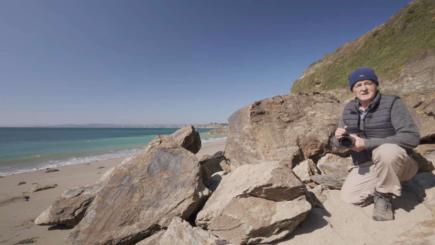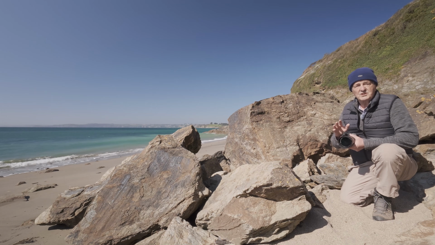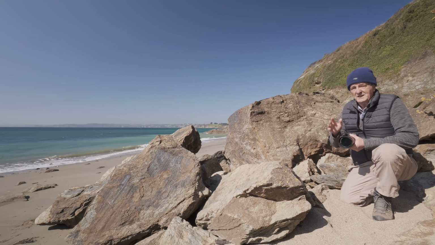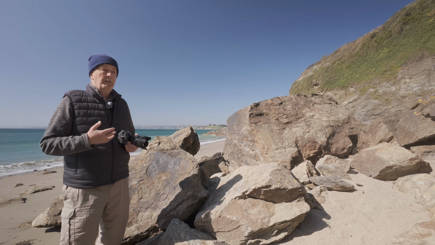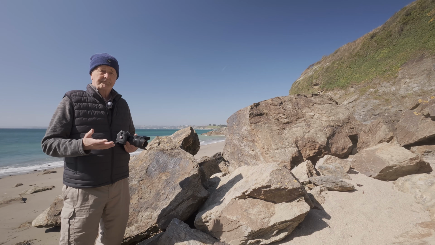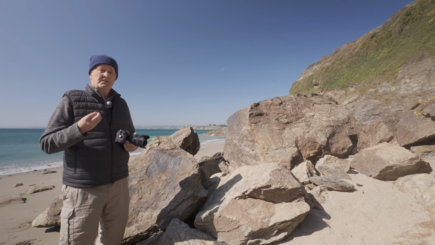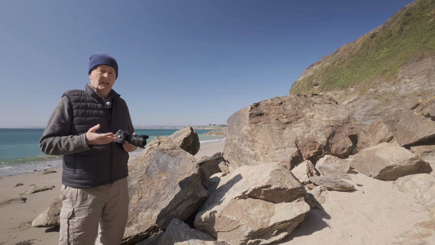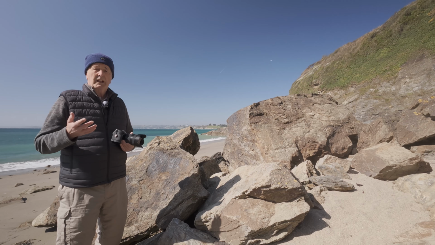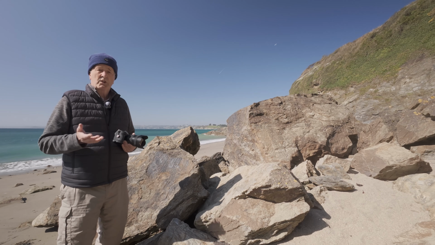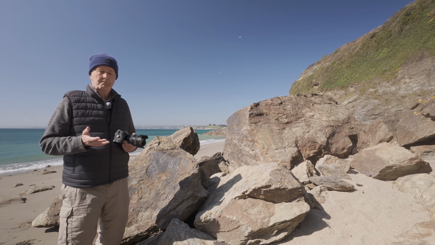Have you ever wondered why sometimes your compositions are just not working out? I think it might be something to do with field of view. There are two things within your camera and lens that affect the field of view. The first one is the size of the sensor, and the second one is focal length. And focal length will apply regardless of whether it's a zoom or a prime lens.